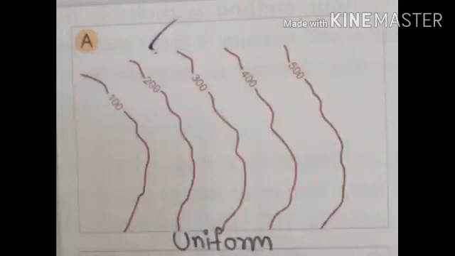Representation of relief on topo sheets. Students, now we study how relief features, that is, the physical features of earth like mountains, plains, plateaus, etc., are represented on topo sheets.